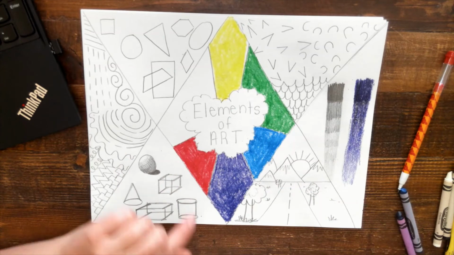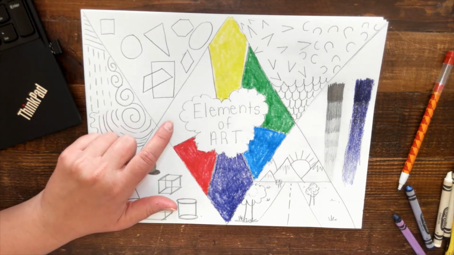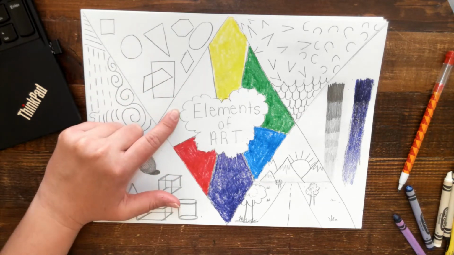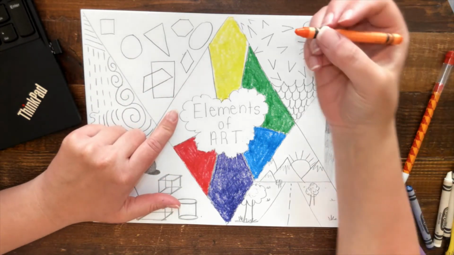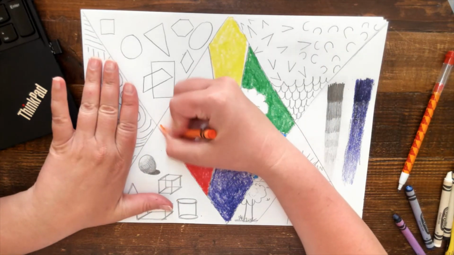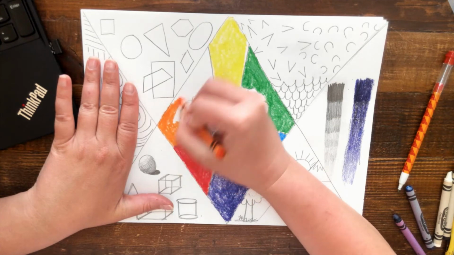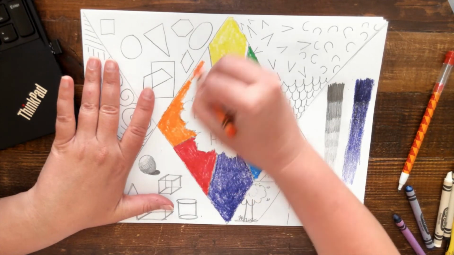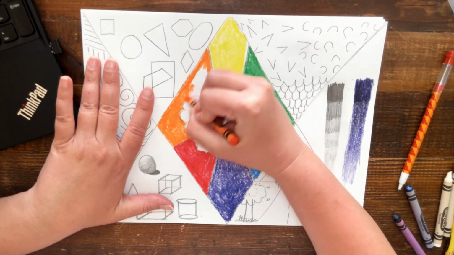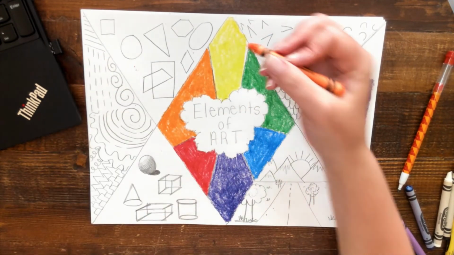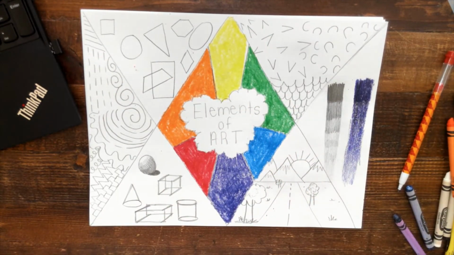All right, boys and girls, we have one more secondary color, and it's going to be what happens when you mix yellow and red together. Do you remember what color it makes? If you said orange, you're correct. All right, boys and girls, so that completed our last element of art, color.